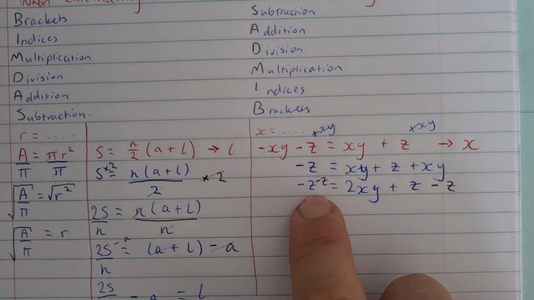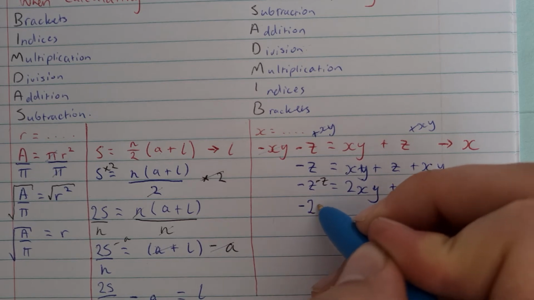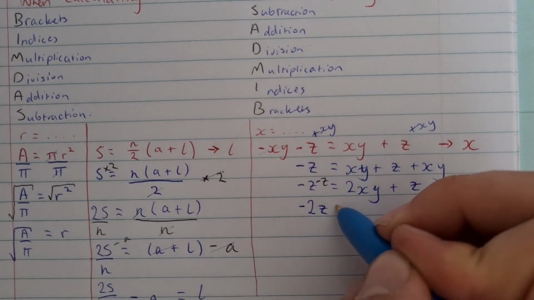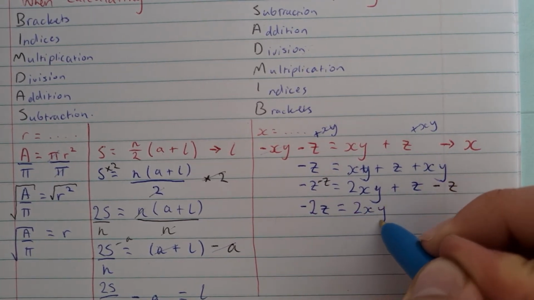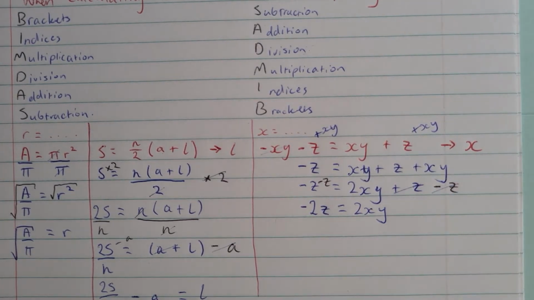Z minus z. These are like terms, so I can immediately join them together to make it negative 2z equals 2xy, where the plus z and negative z cancel each other out.